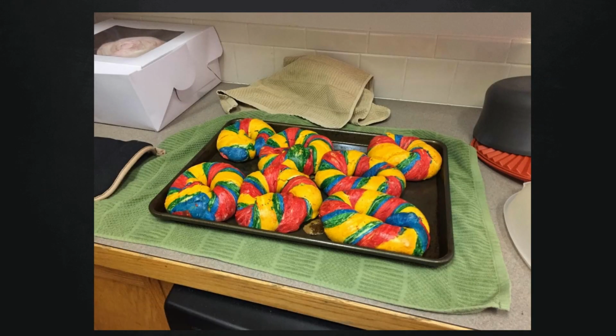Here's a picture of some rainbow bagels I made a few years ago. They sure do look nice, but they didn't taste very good.